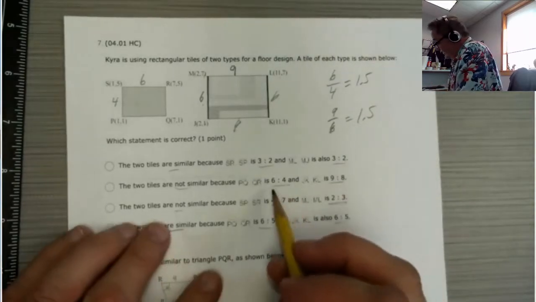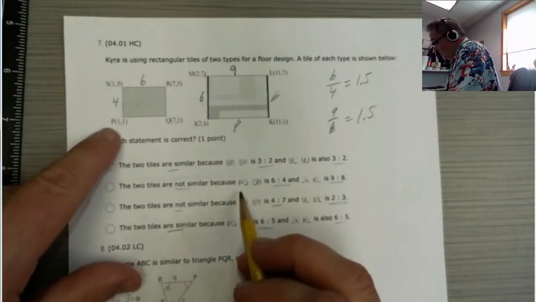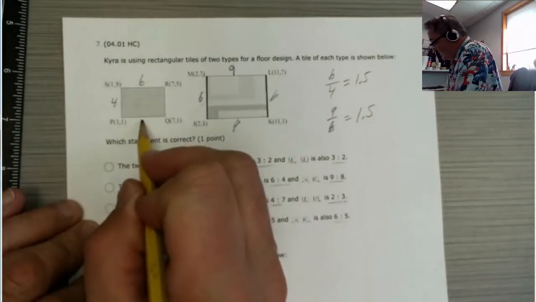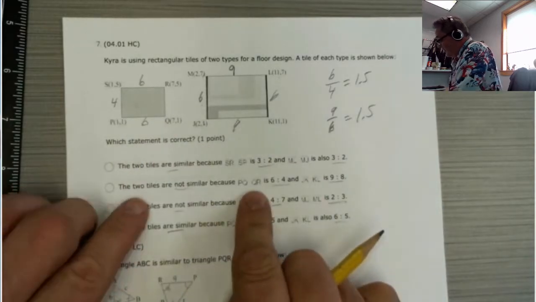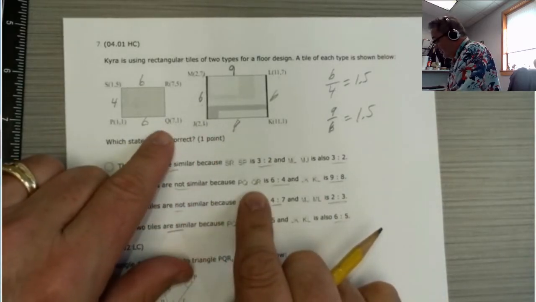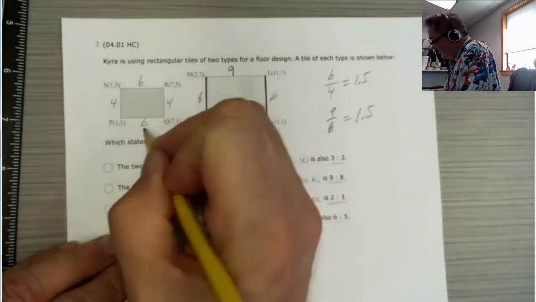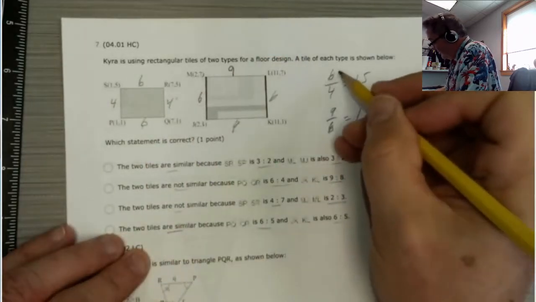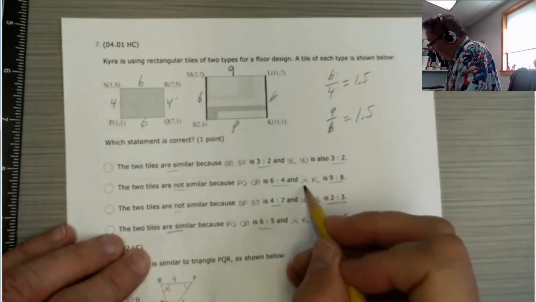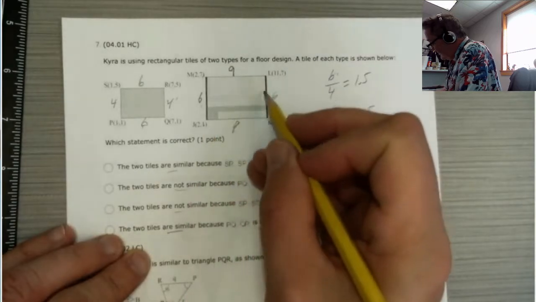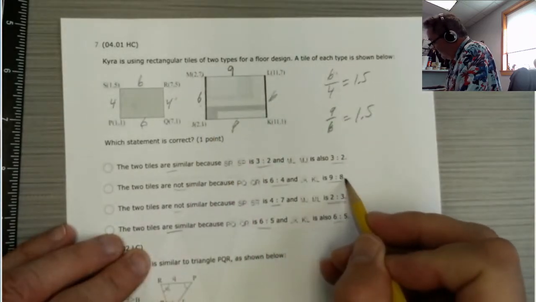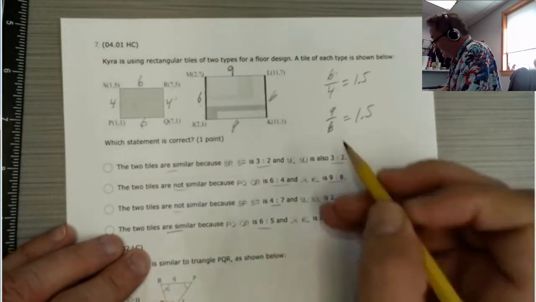It says PQ. It used the bottom one, so that would be 6. PQ and QR. Oh, it's checking on the same one. Okay, so PQ to QR is 6-4. You can do it that way. And JK, J to K, and K to L is 9-8. It's not 9-8. This is 9-6.